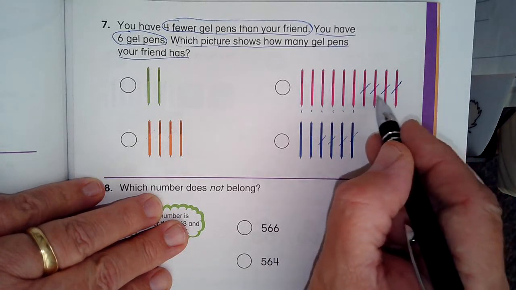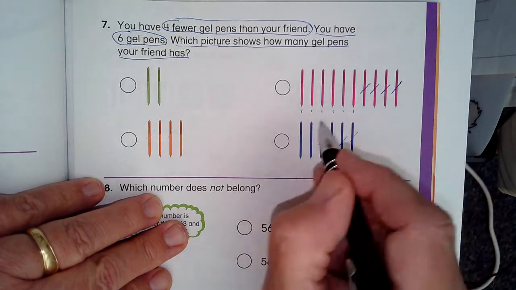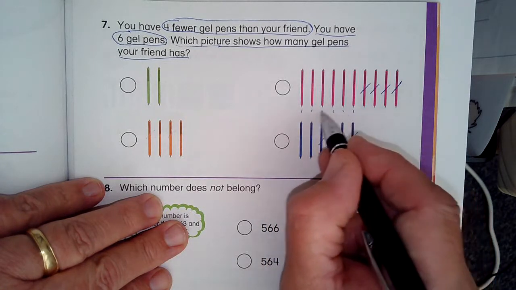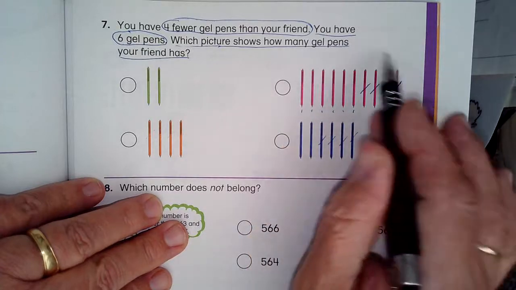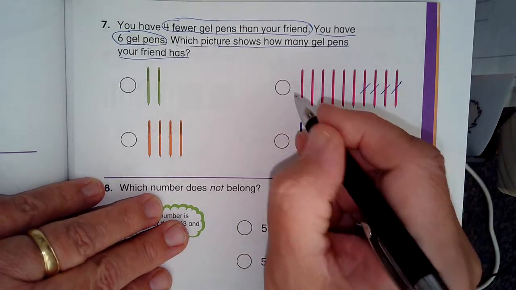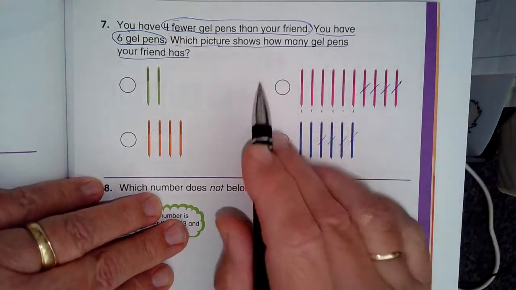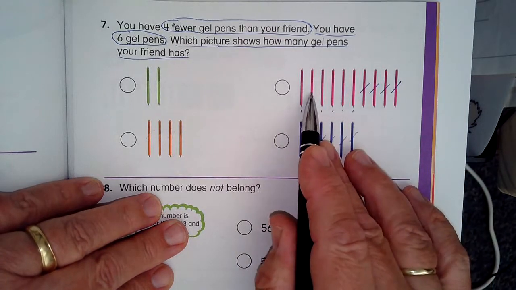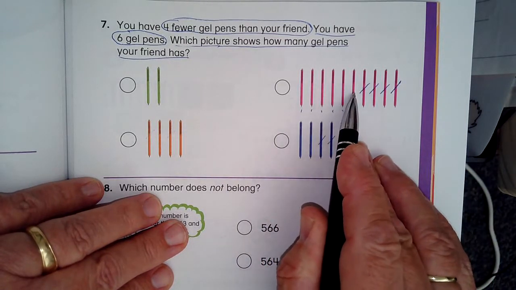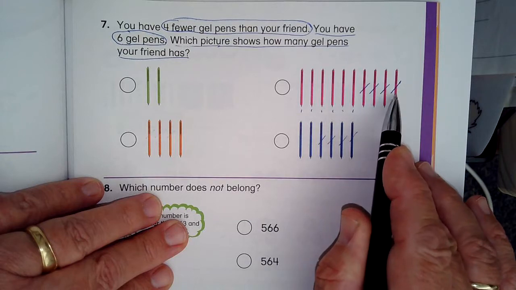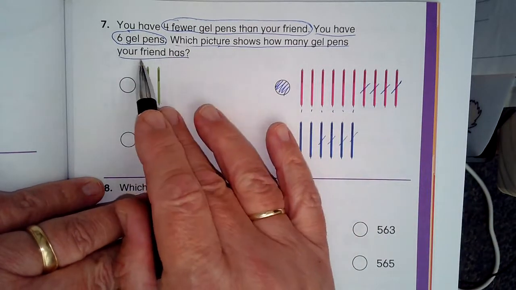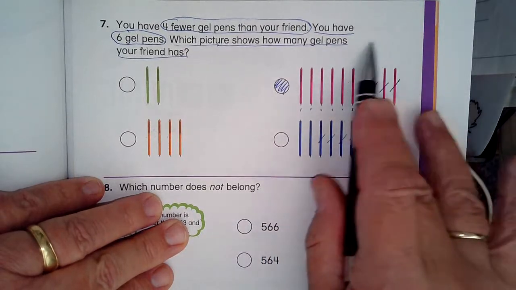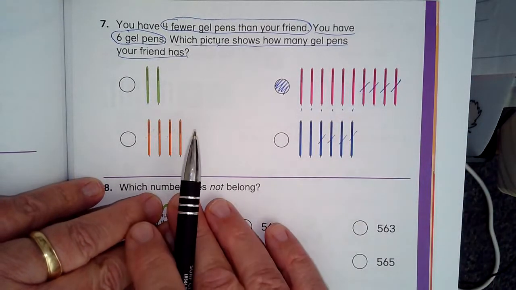If I have 4 fewer and I still have 6, then this is the picture that shows me how many my friend has. And let's see how many my friend has. 1, 2, 3, 4, 5, 6, 7, 8, 9, 10. So my friend has 10. This is the picture that shows it.